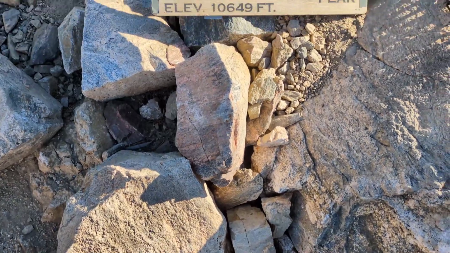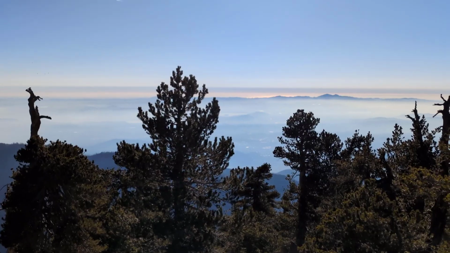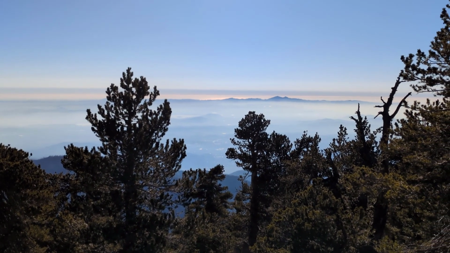I needed to make a video this weekend, and I also wanted to go backpacking. So I'm gonna do both. I'm on top of San Bernardino Peak, and it was 8 miles up here. We're at 10,600 feet or something like that. And I would have started this video way sooner, but I was basically out of breath the entire time.